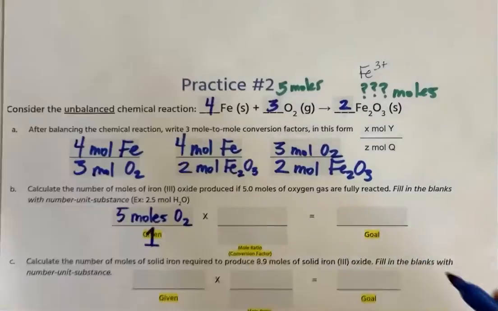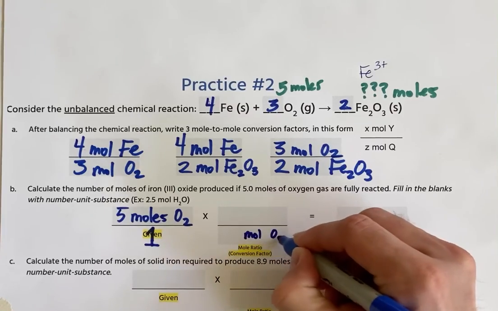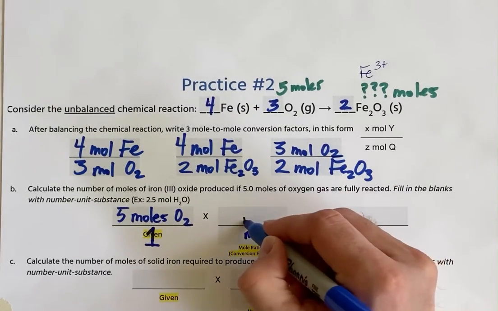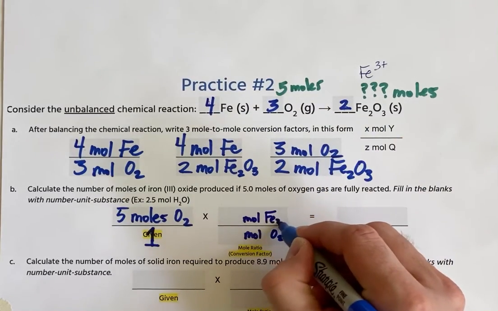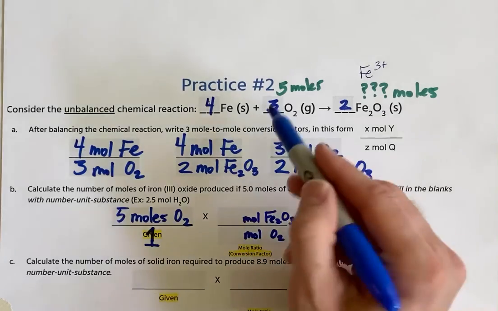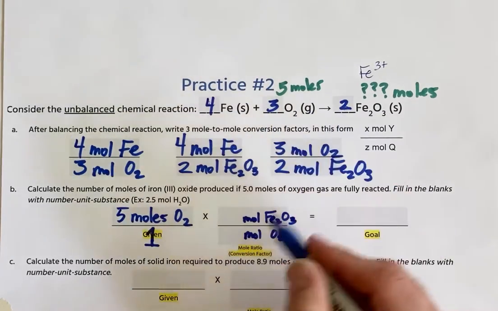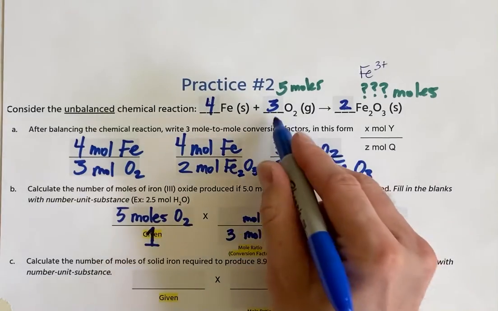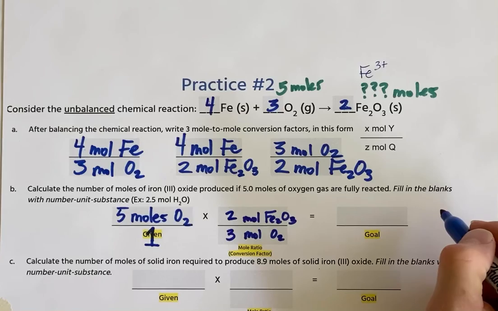We're going to put moles of oxygen on the bottom, and on the top, we're going to write moles of the product, iron 3 oxide. Now, what numbers do we put here? The mole to mole ratio comes from the balanced equation. 3 moles of oxygen is equal to 2 moles of iron 3 oxide.